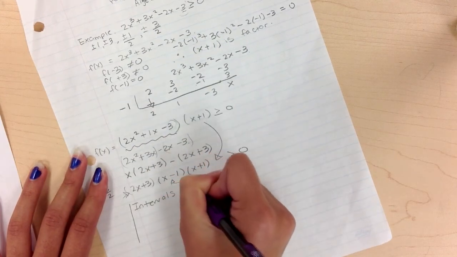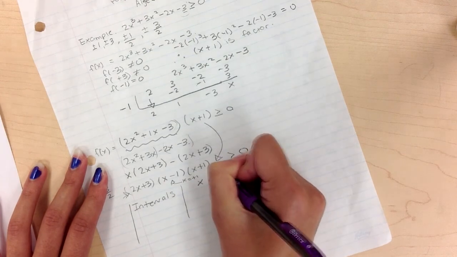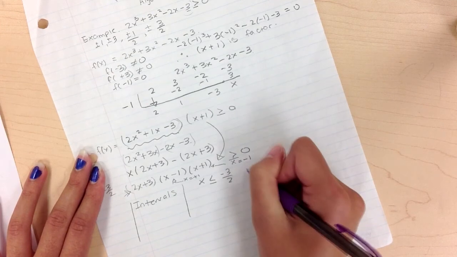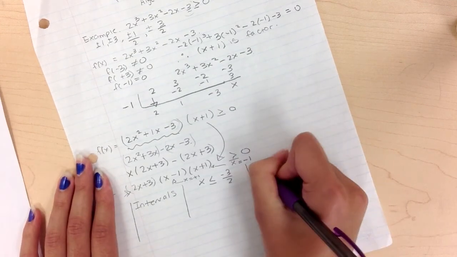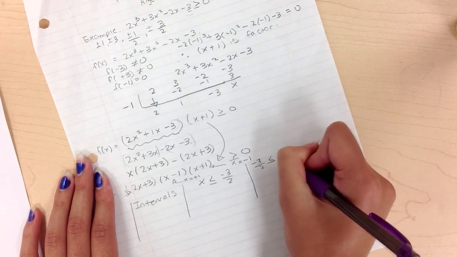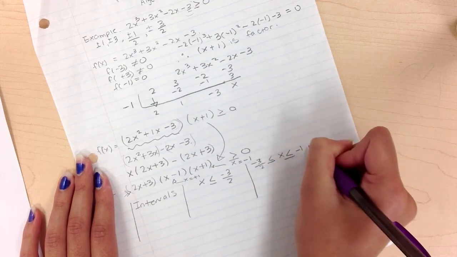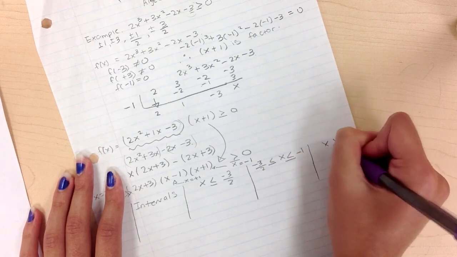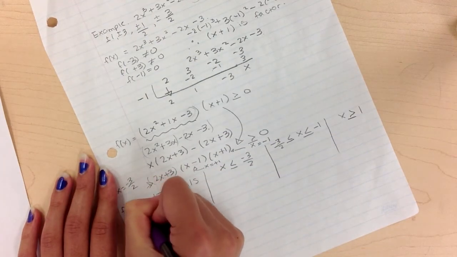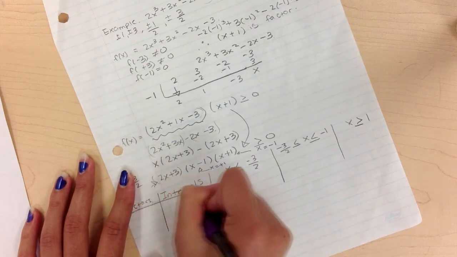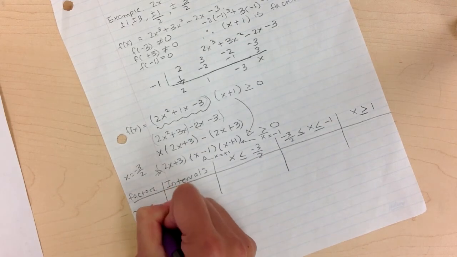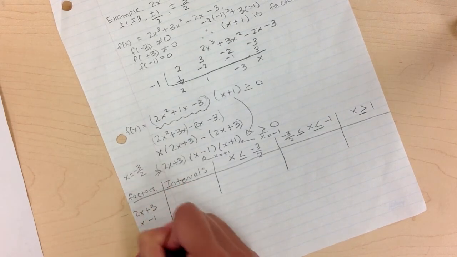This has a root of x equals +1, and this has a root of x equals -1. So we write our roots: -3/2 less than or equal to x less than or equal to -1, and x is greater than or equal to 1. And the factors are going to be 2x plus 3, x minus 1, and x plus 1.